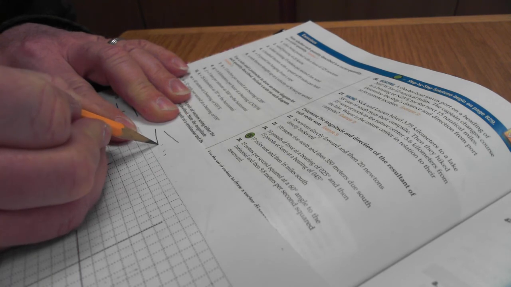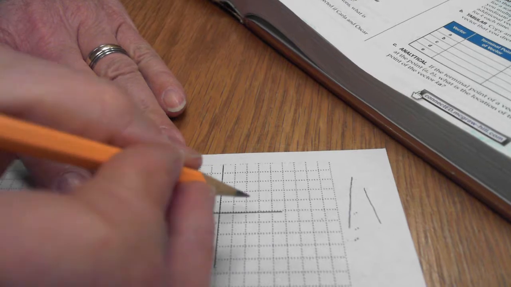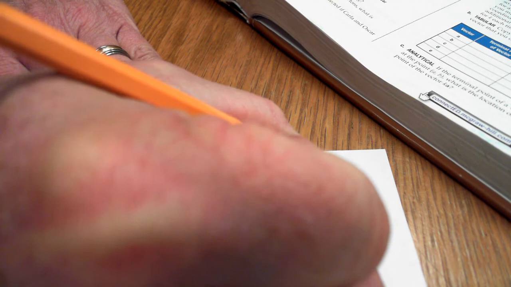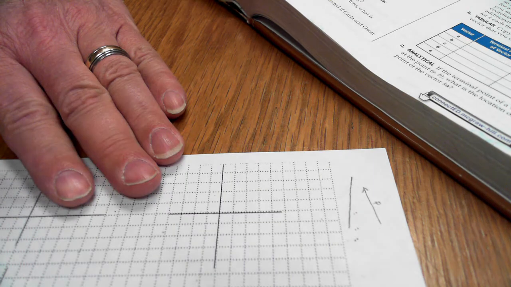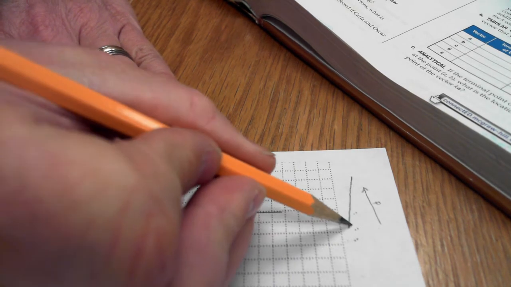I'll try to get them exactly the right length and orientation. I'm going to take that over here. This one is called P, and it has its arrow going down to the left. The other one is Q, and its arrow is going down to the right.